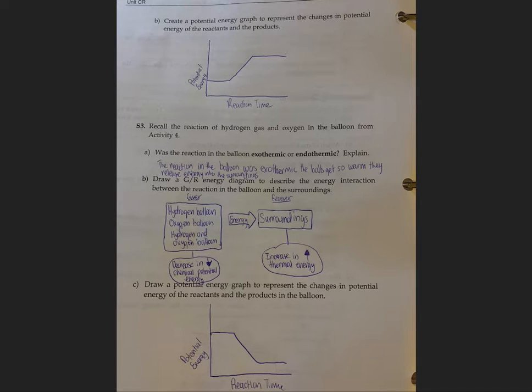For the diagram, I put the hydrogen balloon and the hydrogen oxygen balloon are the givers. They decrease in chemical potential energy, pass energy to the surroundings, and the surroundings increase in thermal energy, and the potential energy graph goes down because it's an exothermic reaction.